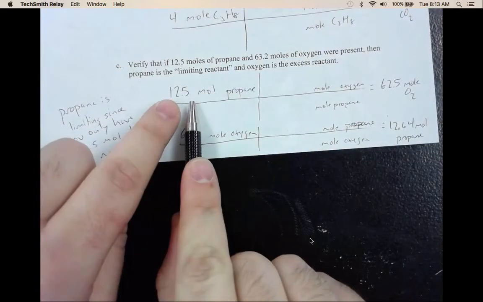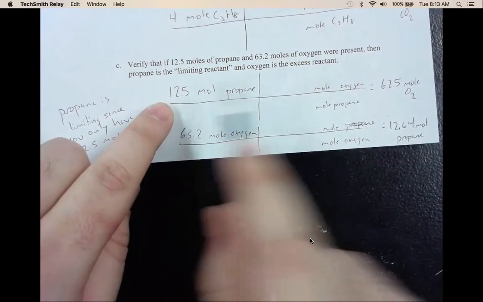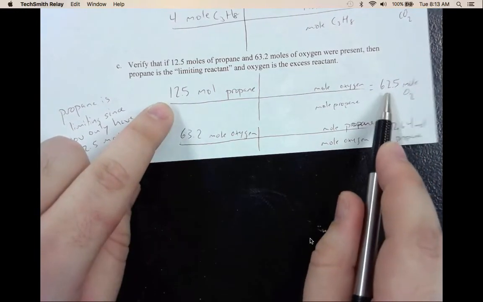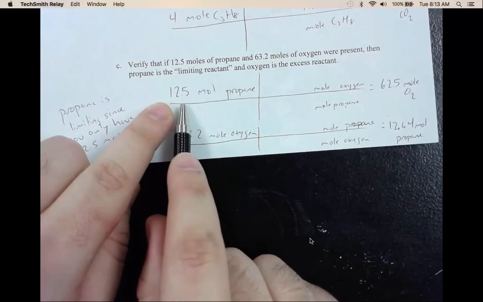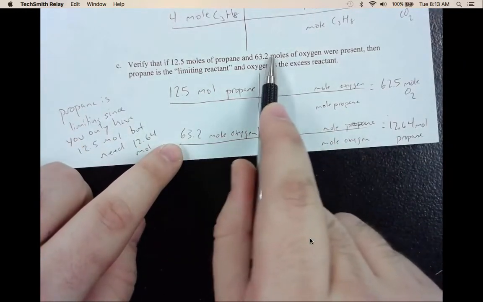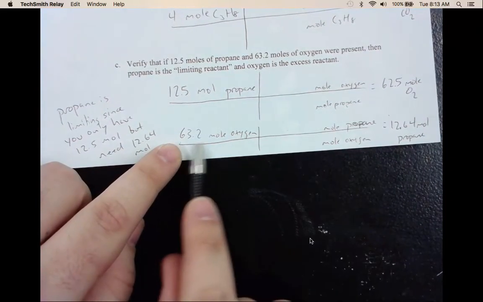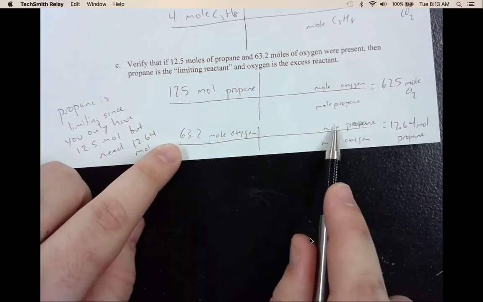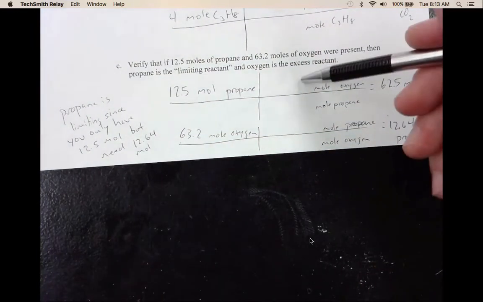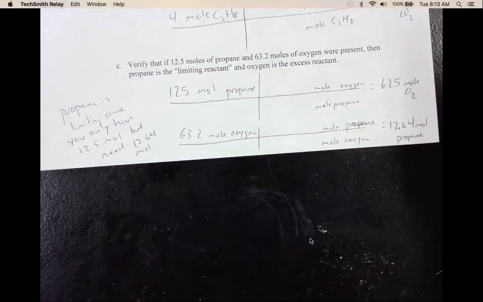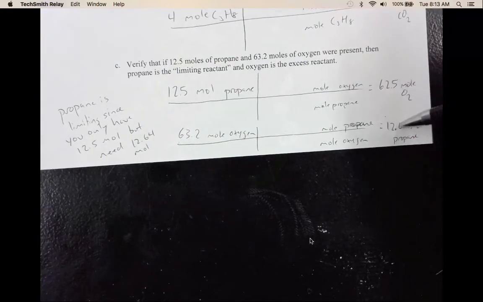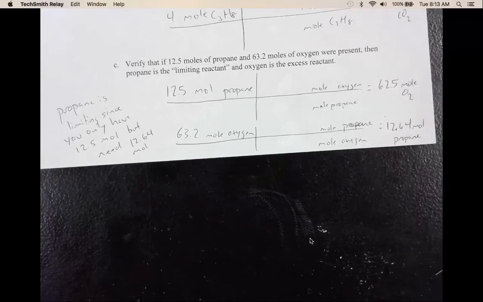So the first conversion we do is we convert moles of propane to moles of oxygen. That tells us exactly how much oxygen we need if we have 12.5 moles of propane. We do the same thing for oxygen. We're starting with 63.2 moles of oxygen. So we start the same way, and we need to convert to propane. That way we can see how much propane we need. Remember guys, these values I left out. You need to find the values from the balanced chemical equation. These are your answers. Make sure you get these.